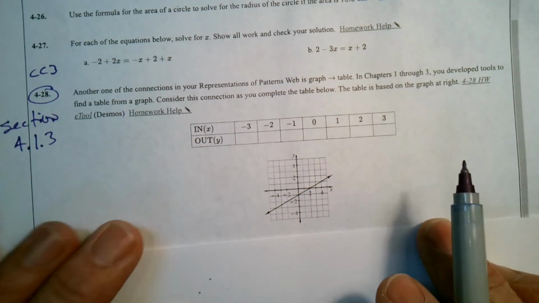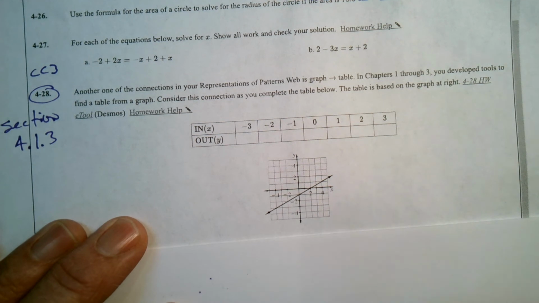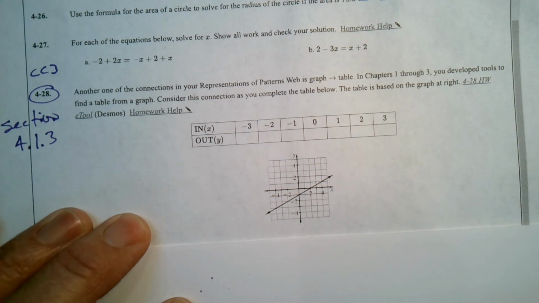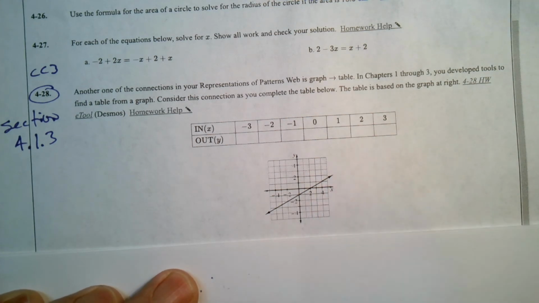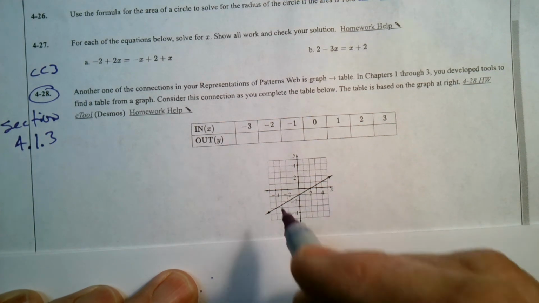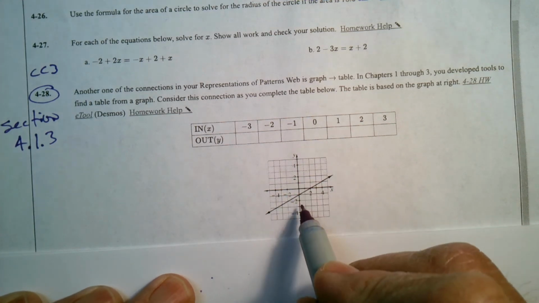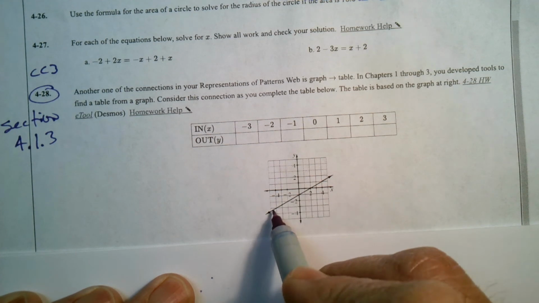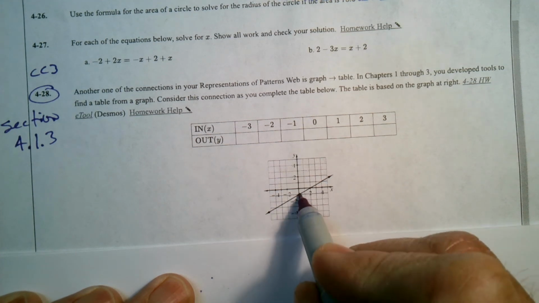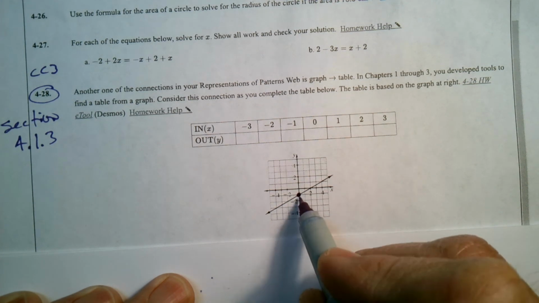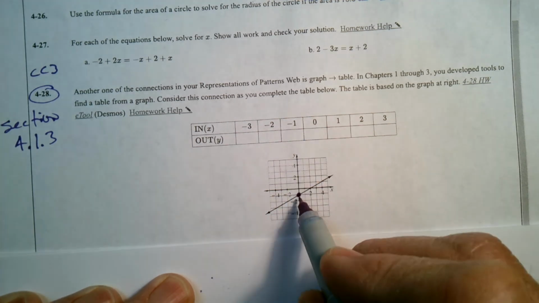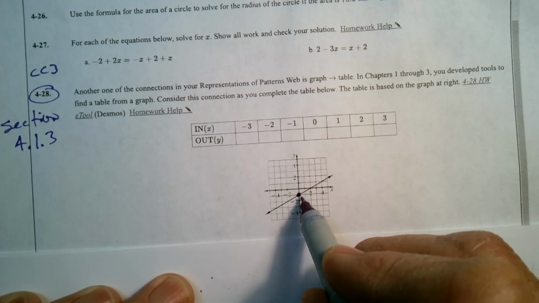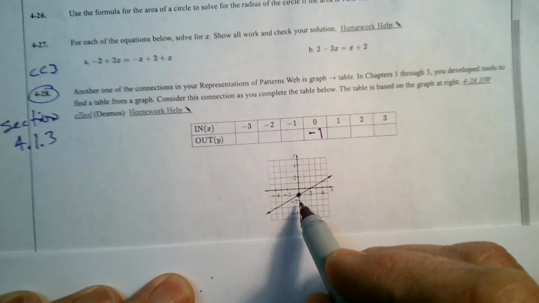This graph is a little small, so you might have to expand it on your computer if you're using the online version of the textbook, or you may need to get real close and make sure you can see what's going on. I like to start where I can see for sure a point. If this is my line, I can see that it crosses the y-axis right there. That's also where x equals 0, so that would be this point here. It looks like it crosses at what's labeled as -1, so I can put that in as -1.